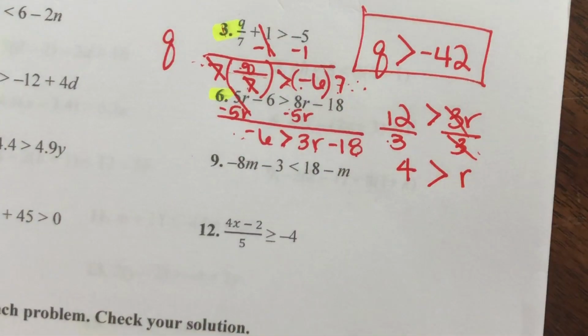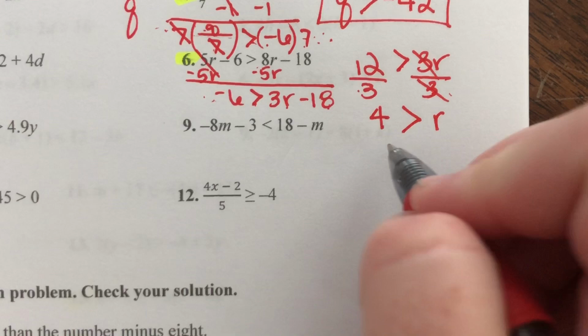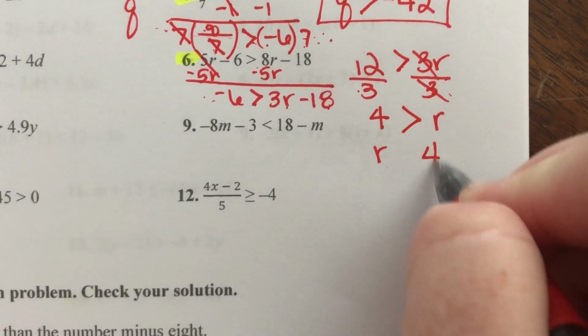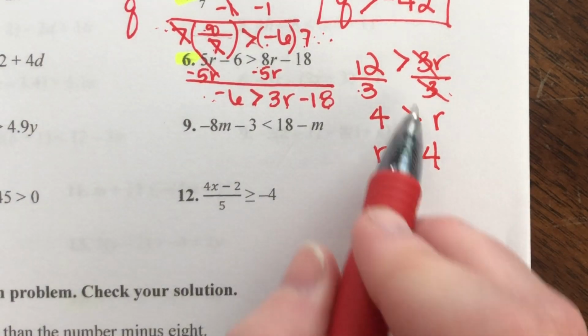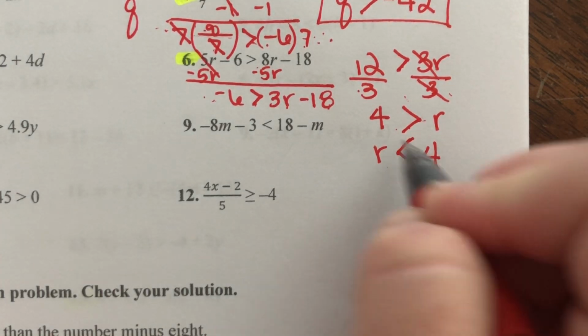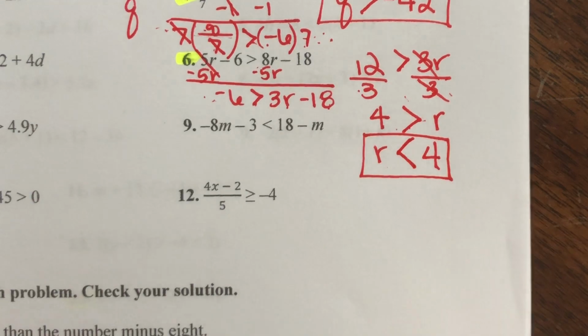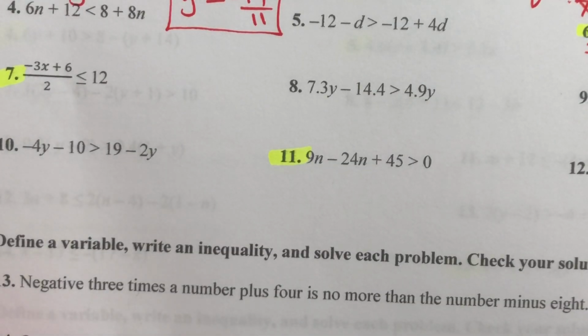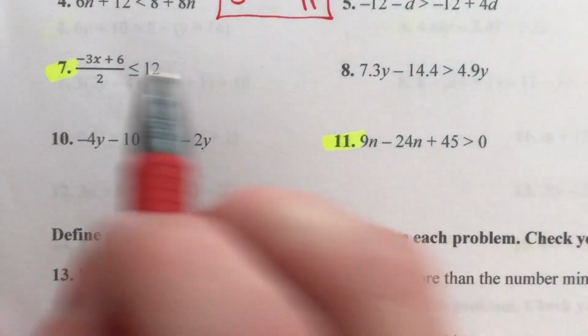And then of course, now I'm done, that's the answer, but I just want to write my answer so that r is first and 4 comes last. The mouth here is open towards the 4, so when I switch my sides, I want to make sure it stays open towards the 4. Makes sense, I hope. Okay, let's do 2 more. And then the bottom, pretty quick.